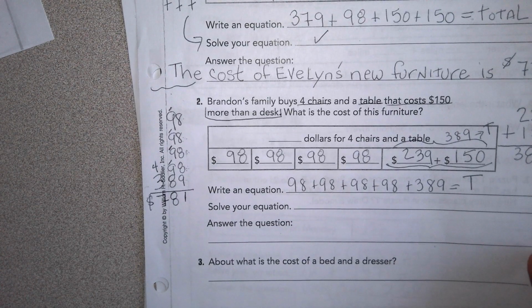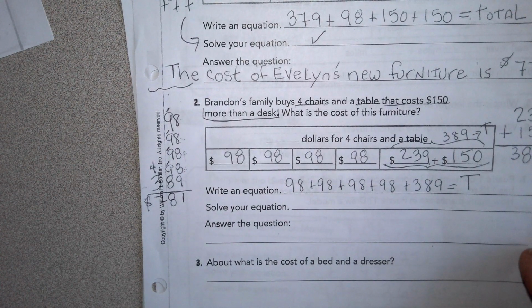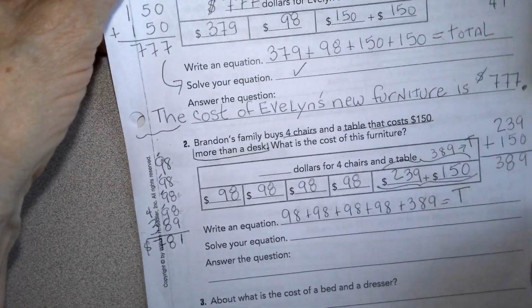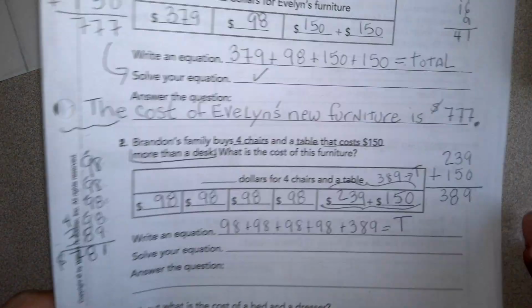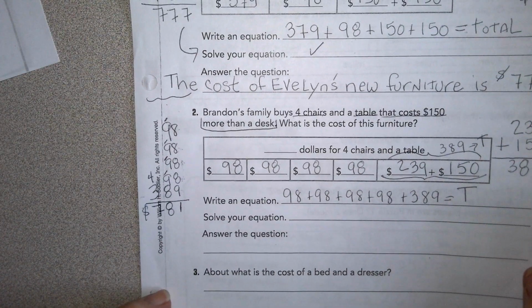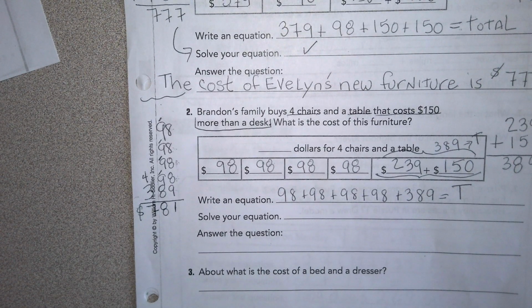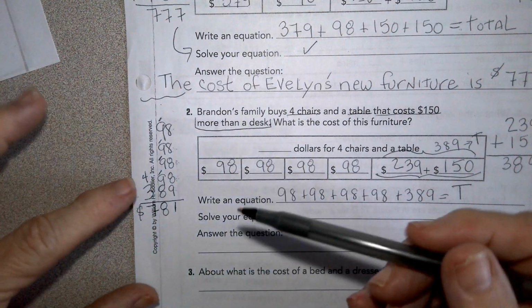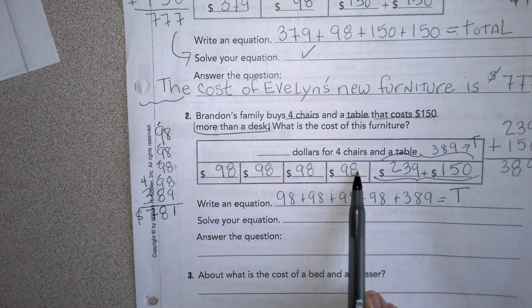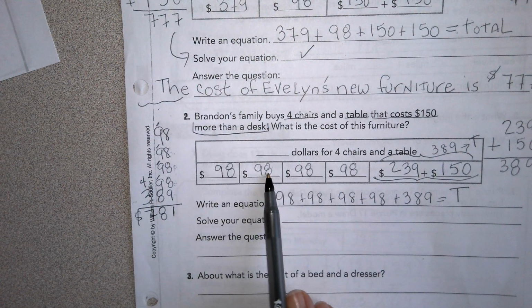Now I'm going to show you the other way to add this. Okay, girls and boys. So I'm going to show you another way. This is for those GT kids that just want to know another way. And what it involves, I'm not going to expect that you do this, so listen carefully, is I'm going to pretend that these 4 are hundreds.